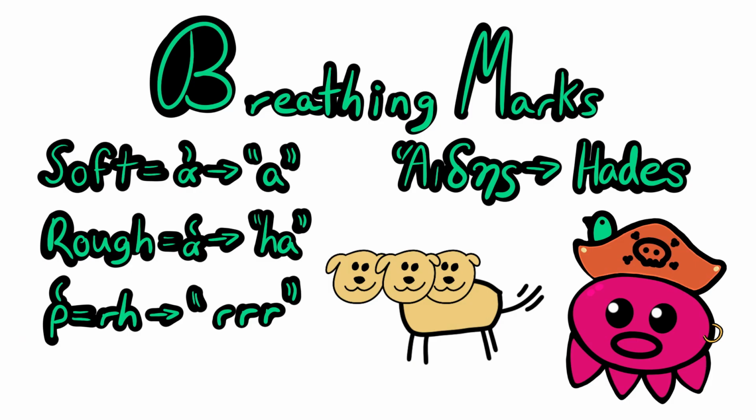So there's actually two types of breathing marks. There's a rough breathing mark and a soft breathing mark. Rough breathing marks are aspirated. That's why they make the H sound, and soft breathing marks are not aspirated. They don't make any sound. When there's a diphthong, the breathing mark always goes on the second letter, such as in hoi, the ancient Greek article meaning the. But there is one exception. When there's a proper noun, the accent goes on the first letter, such as in Hades, the god of the underworld.